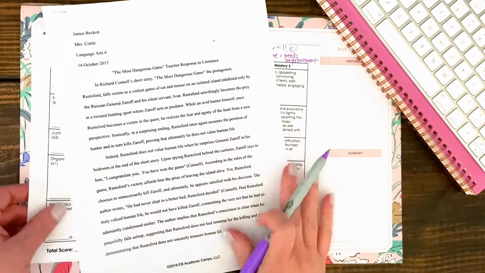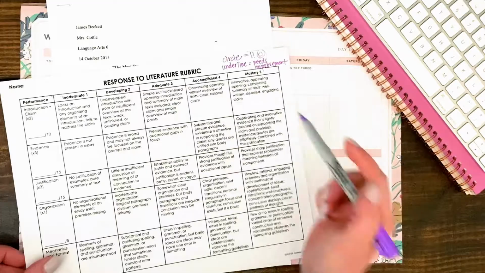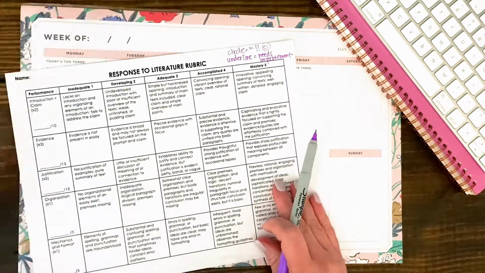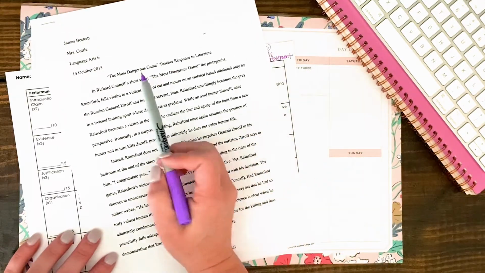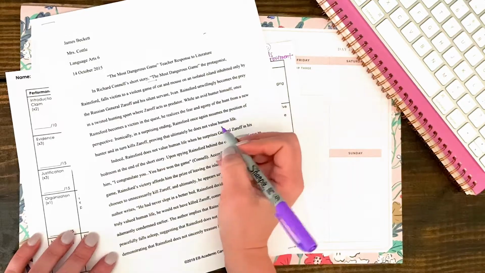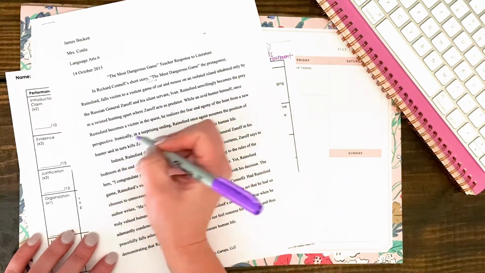So let's say I am simply going to start with a key. I want to make sure that my students know that if I circle something, it means good, and if I underline something, it's going to need improvement. So as I'm quickly reading through their introduction, I'm going to underline things that they did a good job on. I'm going to circle things that need improvement.